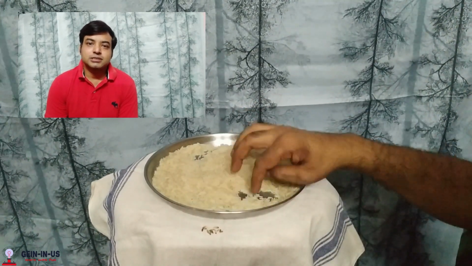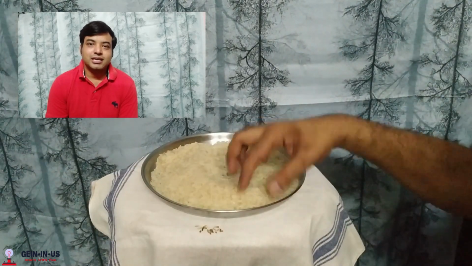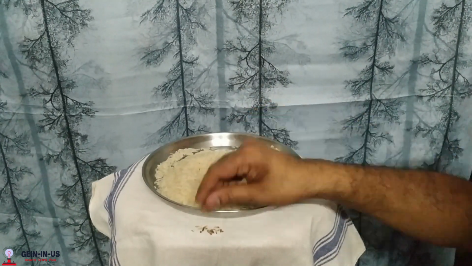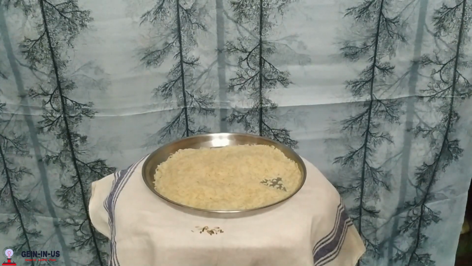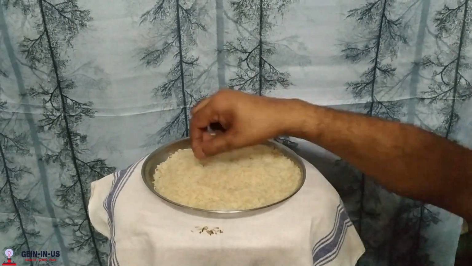I have taken this rice from the kitchen. It can also happen that both the substances you are separating are useful. For example, if you separate black grapes from green grapes, both are useful. You can eat both types of grapes. So handpicking is only separating two or more substances by using your hand.